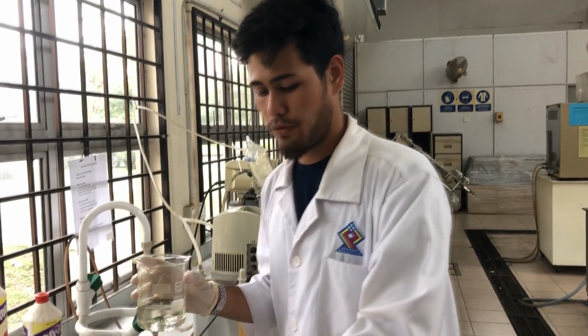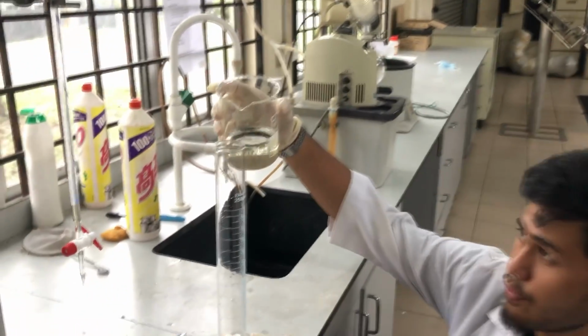After we do the absorption process, so this is the water sample that we get from the absorption column. Now we're going to do titration process. So before that, we're going to measure around 100 ml of the sample.